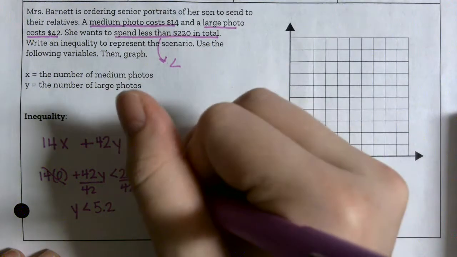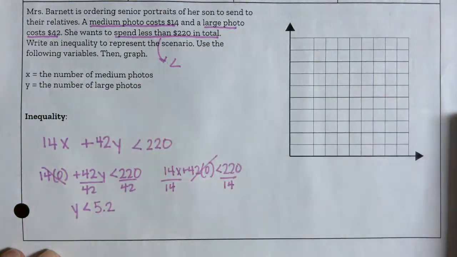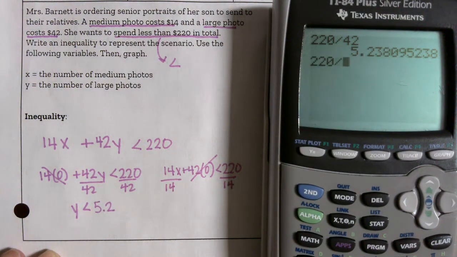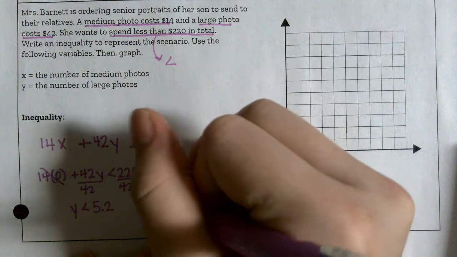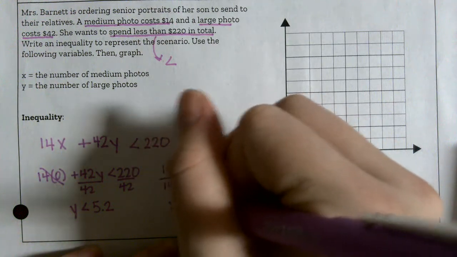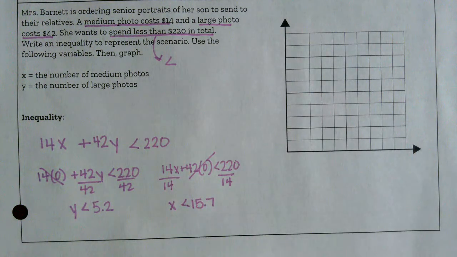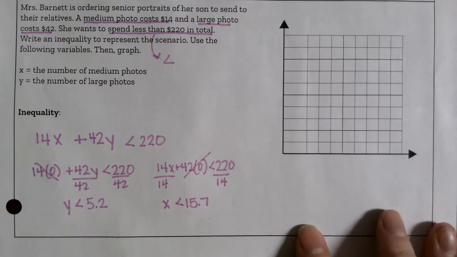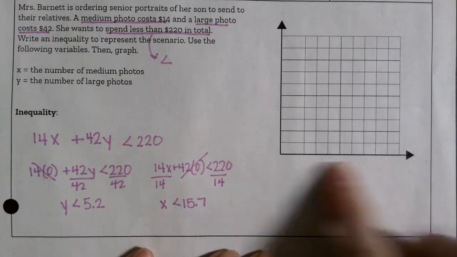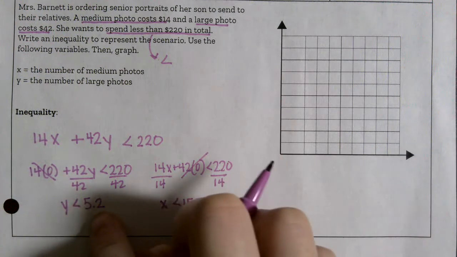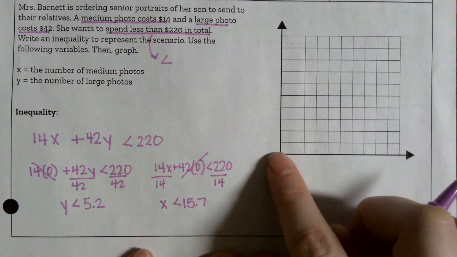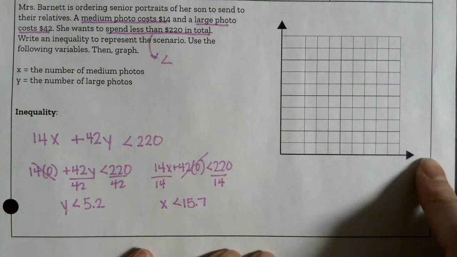That cancels, we divide by 14. And we get 15.7. So for my x-axis, I need to at least get to 15, and my y-axis, I need to at least get to 5. So just to keep everything the same, I'm going to count by 2s for everything.